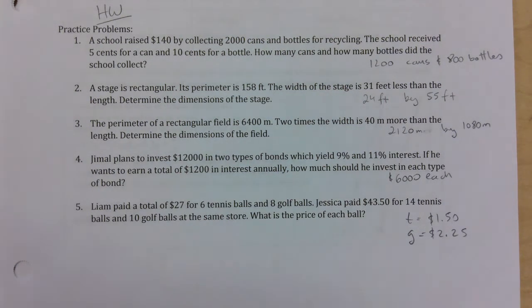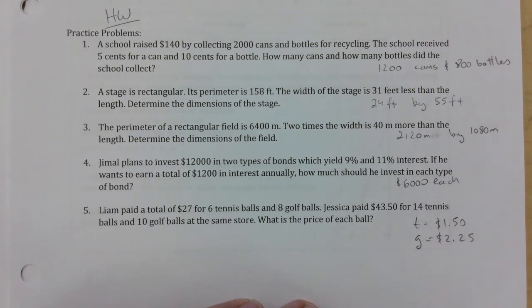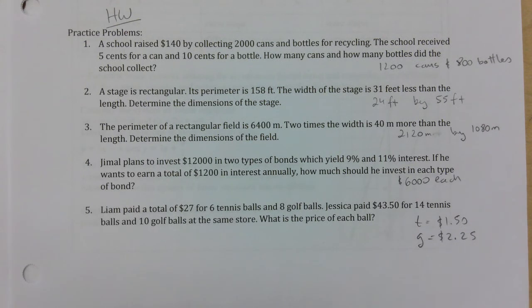What is going to be on the quiz? Everything we've done up until this point, so including word problems. So we'll leave the number of solutions for next week. It's not that bad to understand. We will talk about that next week.